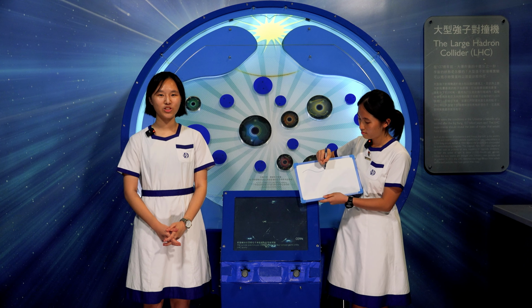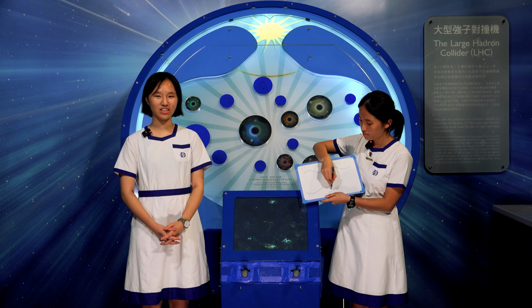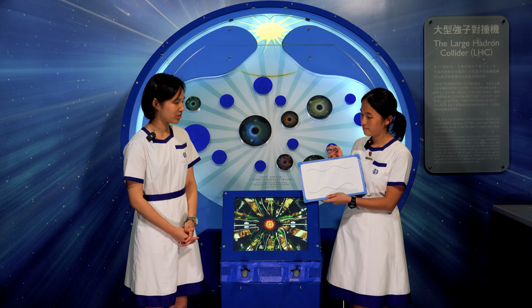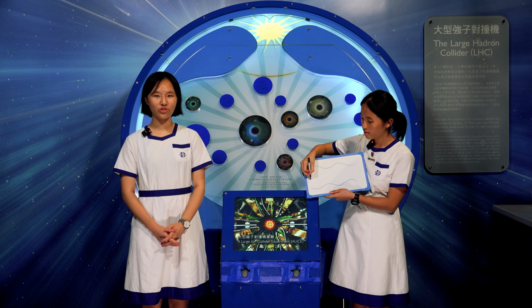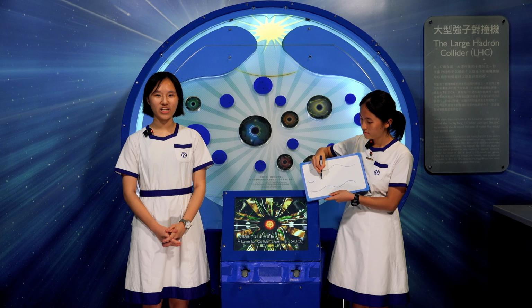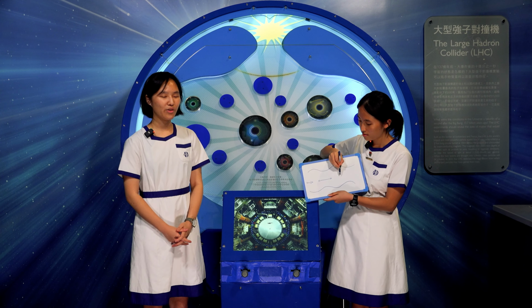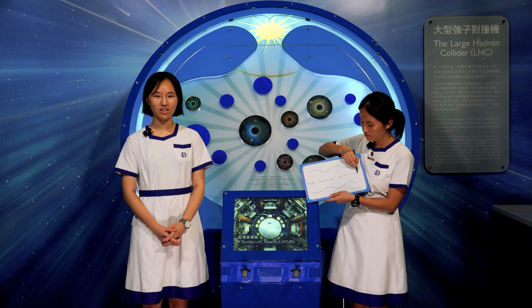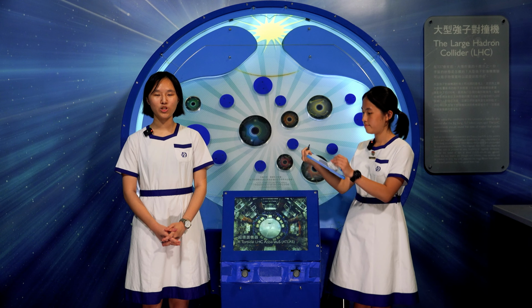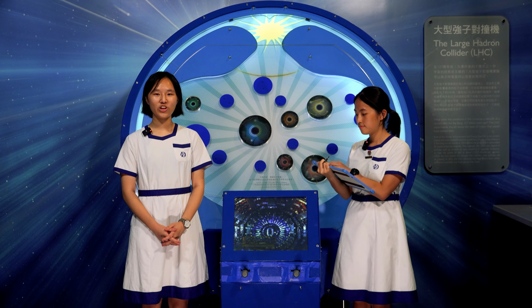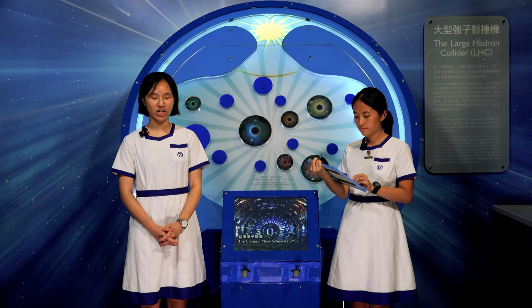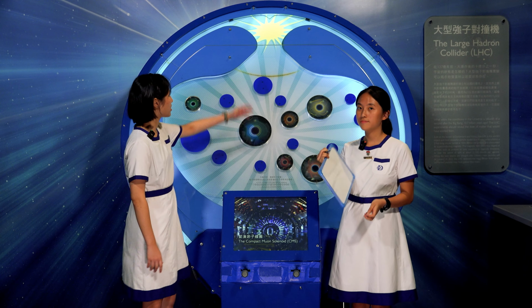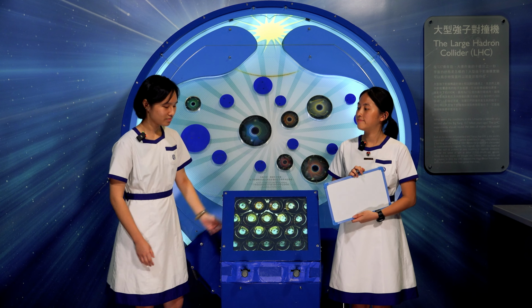The first one being superconductive radio frequency cavities, which create an oscillating electric field. When protons pass through this field, energy from the field is transferred to the protons, allowing them to gain immense energy and speed. While the second one being superconductive electromagnets that are used to steer and focus the trajectory of proton beams, allowing them to collide at the desired point.